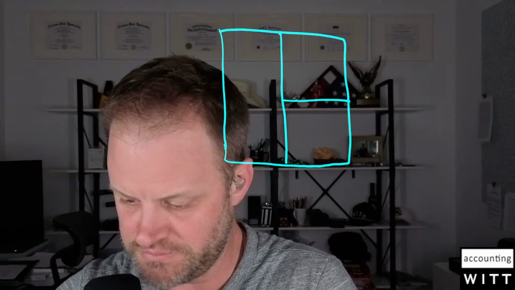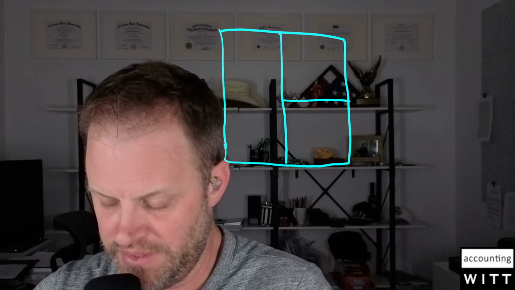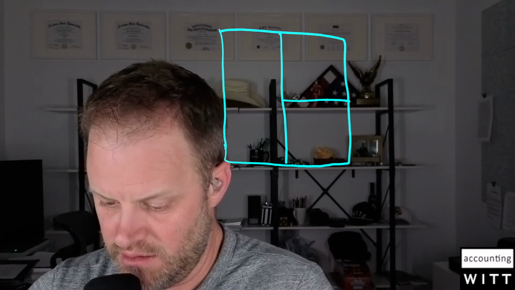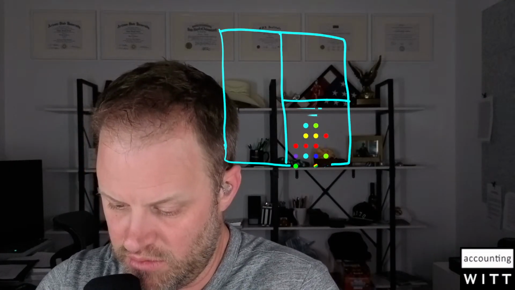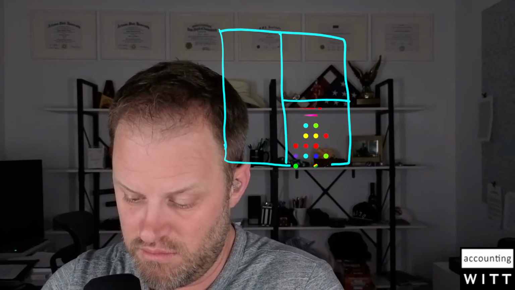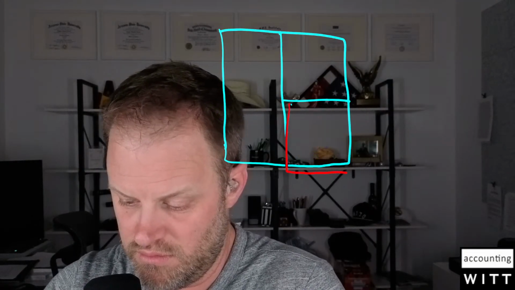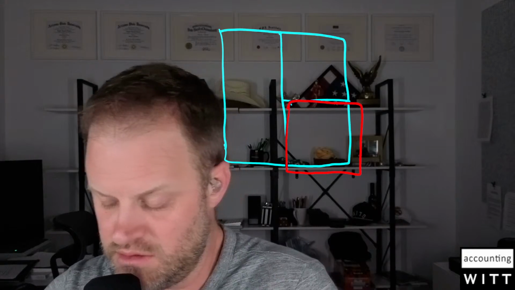So we've got the balance sheet, and then we're going to break out the equity section.